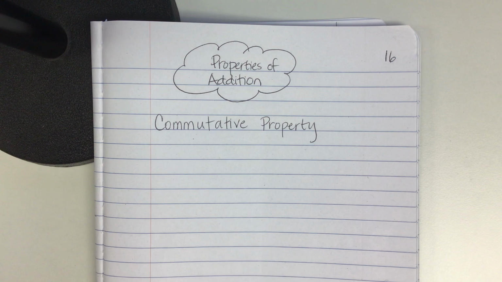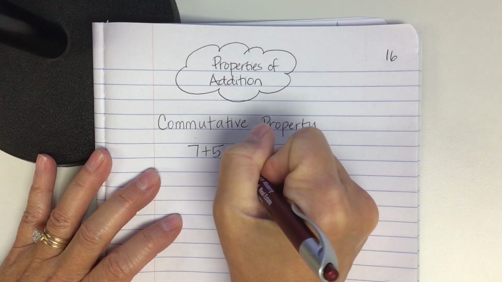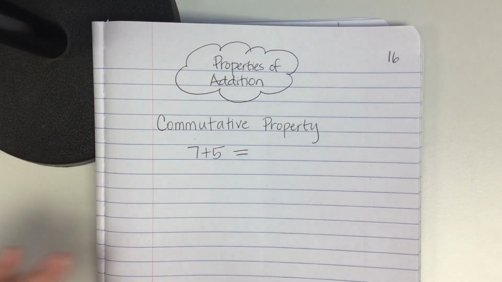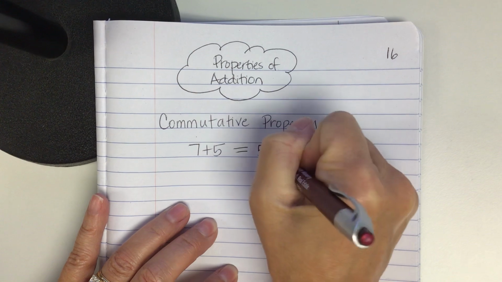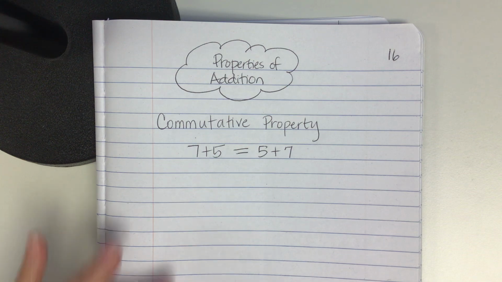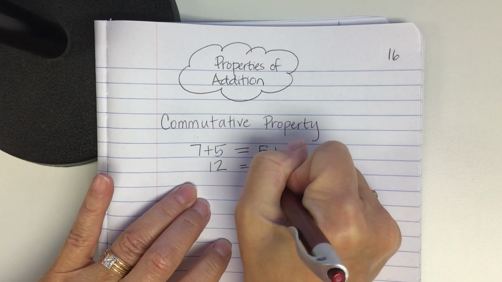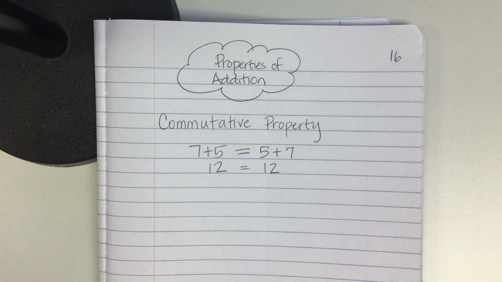To commute means to go back and forth, and that means that I can do something like 7 plus 5, and that equals the same thing if I turn it around, 5 plus 7. You might have called it a turnaround fact before, but those are equal because 7 plus 5 is 12, and so is 5 plus 7. So turning that fact around, it's going to always give me the same answer.